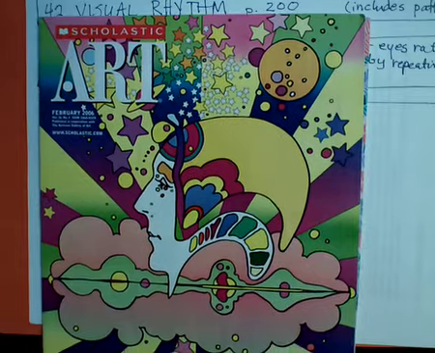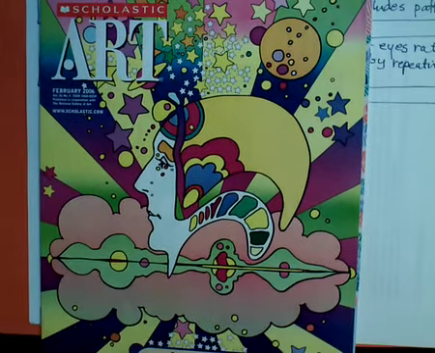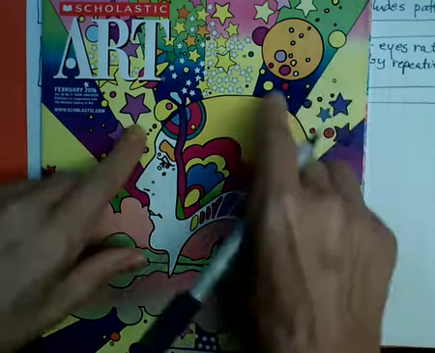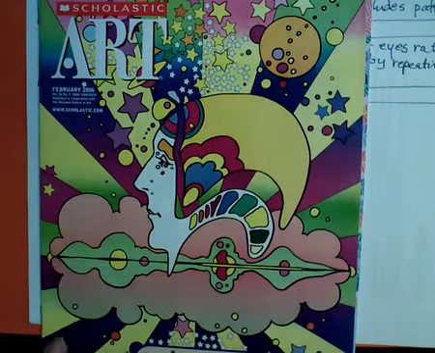Talk to your partners. How's rhythm created here? What's being repeated? Colors. Okay, the colors. What else? Shapes. Okay. What else? Those lines in the background. So those are moving your eyes, as are the shapes, because you go from circles to stars. Compare it to what we saw yesterday.